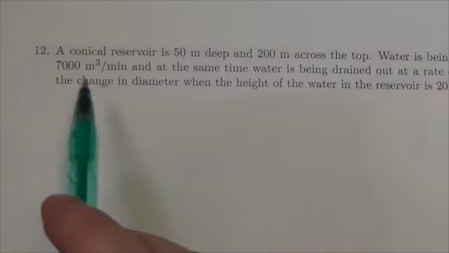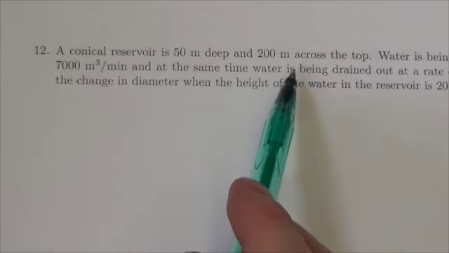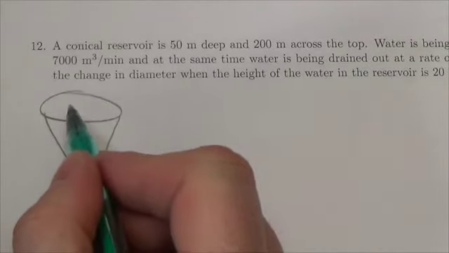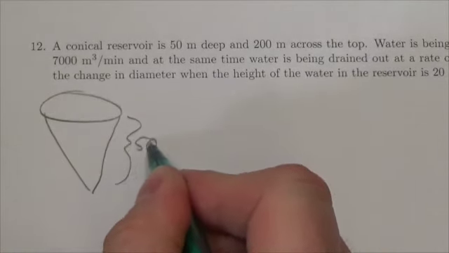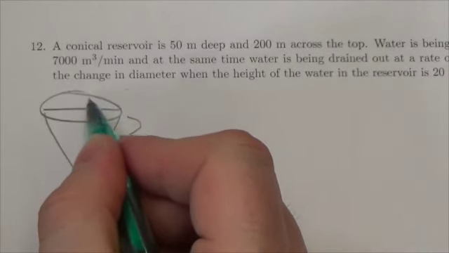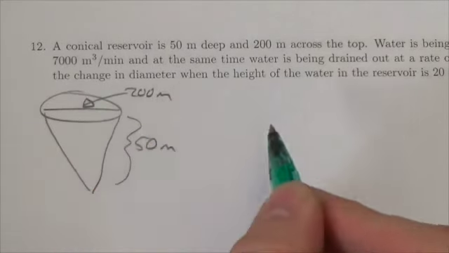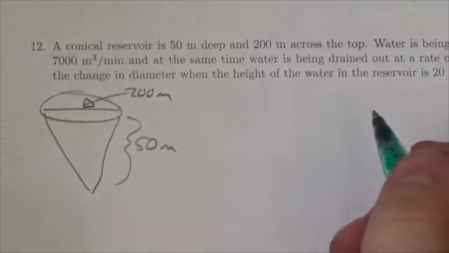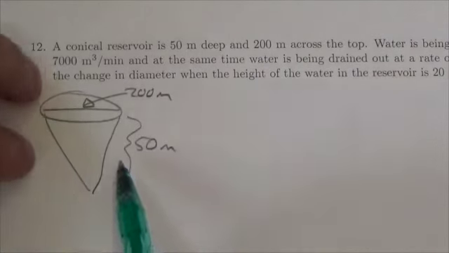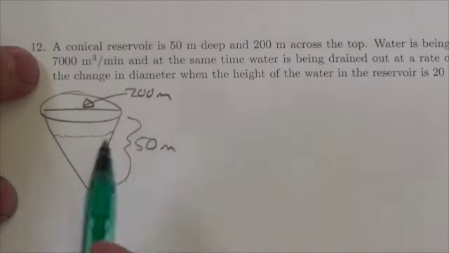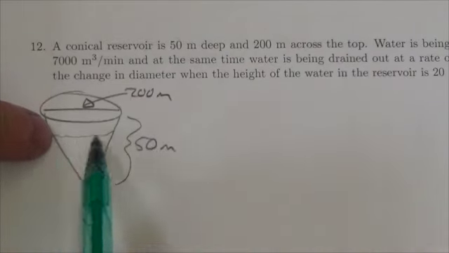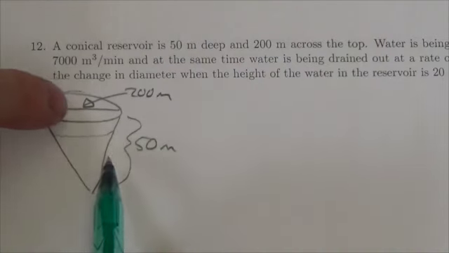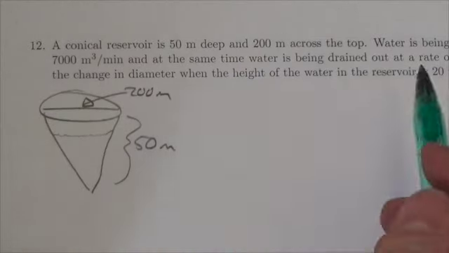This is question 12. A conical reservoir is 50 meters deep and 200 meters across the top. Let's take a quick glance at what that means. It's 50 meters deep, 200 meters across the top. So the diameter is 200, the depth is 50. Now, the water is going to sit somewhere over here, but the relationship between the length across the top and the depth of the water is going to be proportional to those dimensions on the overall tank, just because of similar triangles here.